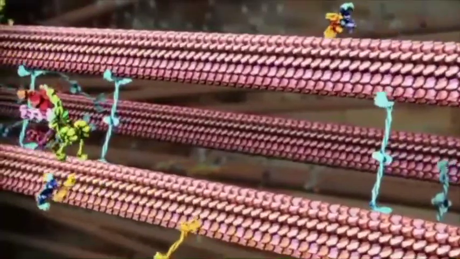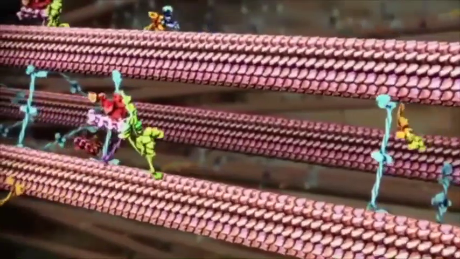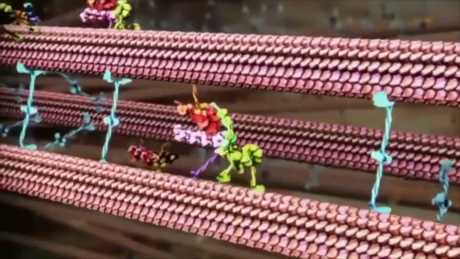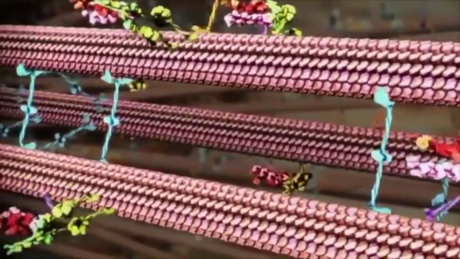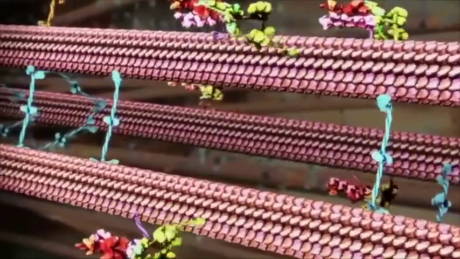That's the walking guy. This is really what it looks like. It has long legs so it can avoid obstacles and step over the kinesins, molecular motors that walk in the opposite direction.